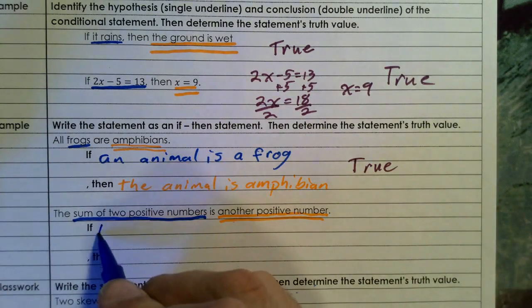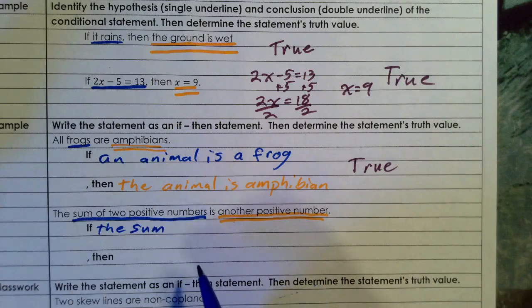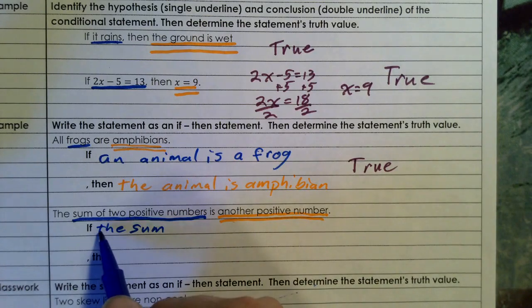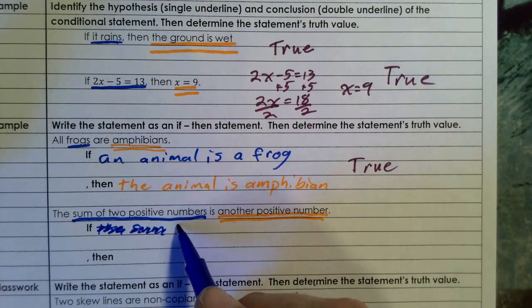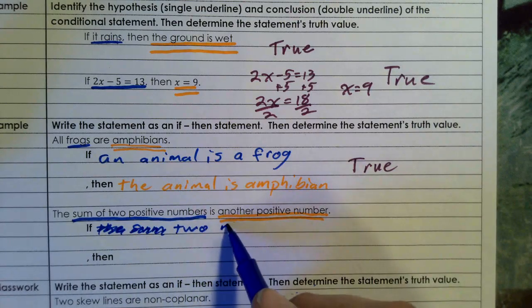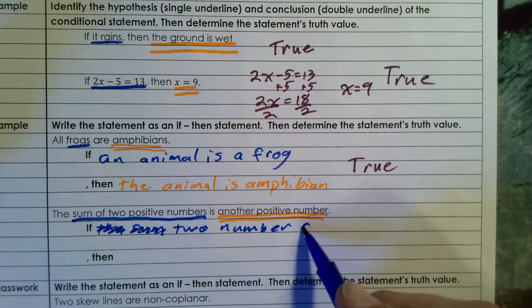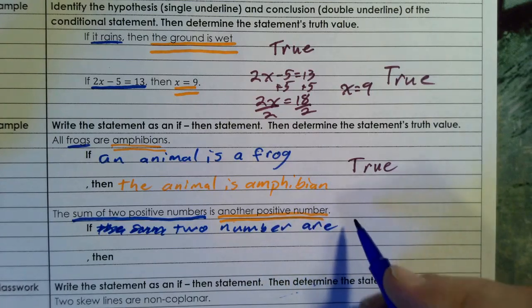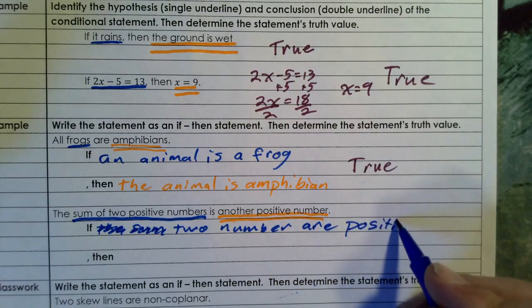If the sum of two positive numbers, no, that doesn't make sense. If the sum of two positive numbers, that doesn't make sense either. Let's say, if two numbers are positive, this might make more sense.